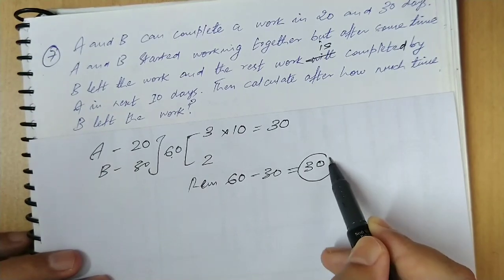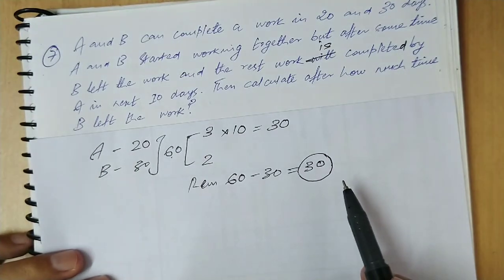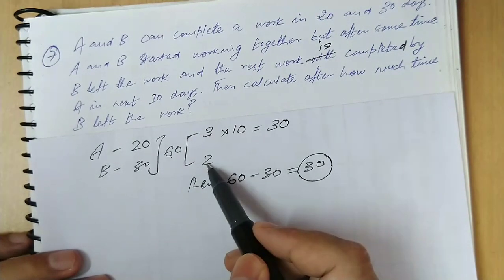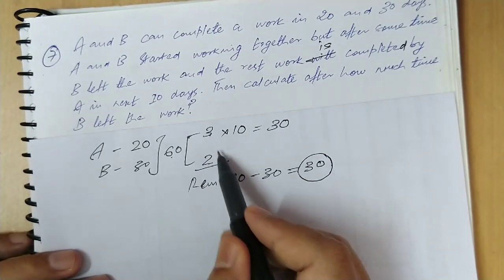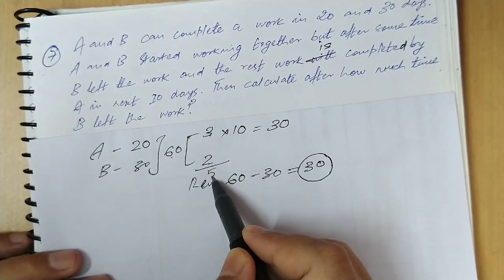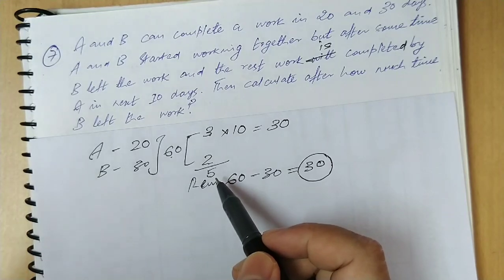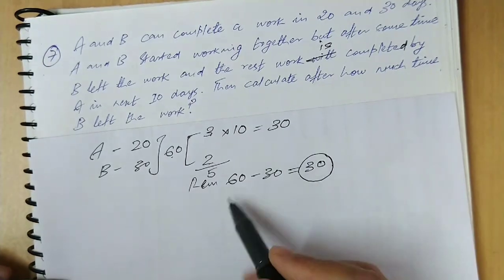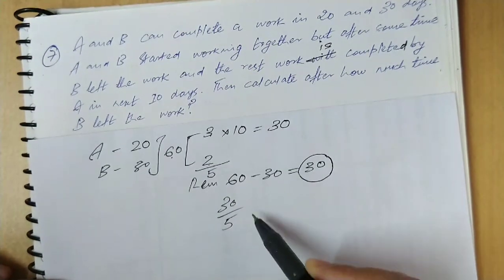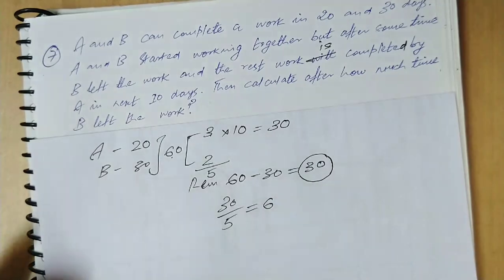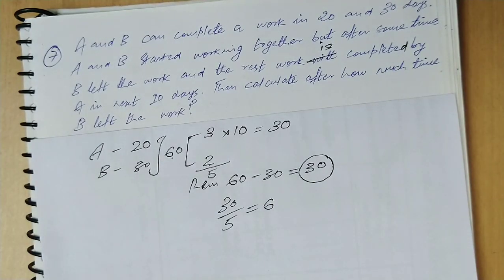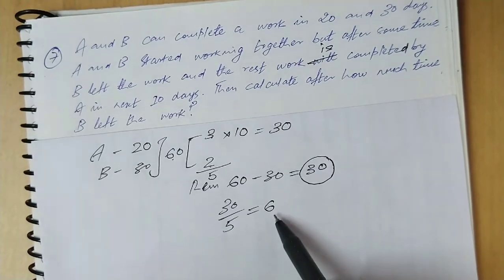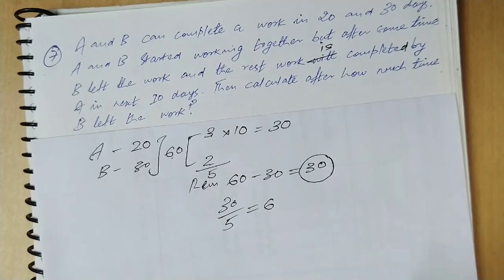Now this 30 units of work is done by A and B together. 3 is the efficiency of A, 2 is the efficiency of B. If we add, we get 5. So 5 units of work is done by A and B if they work together in a day. So 30 divided by 5 is equal to 6. So B left the work after 6 days.